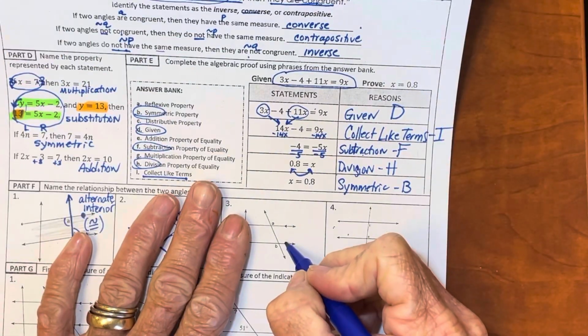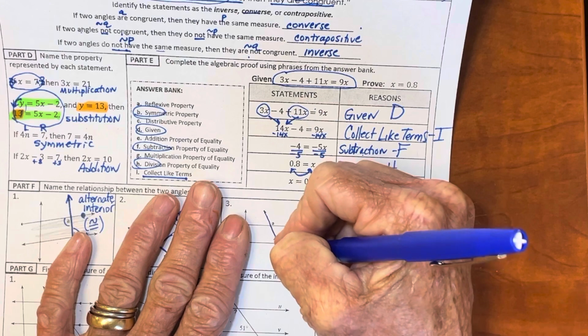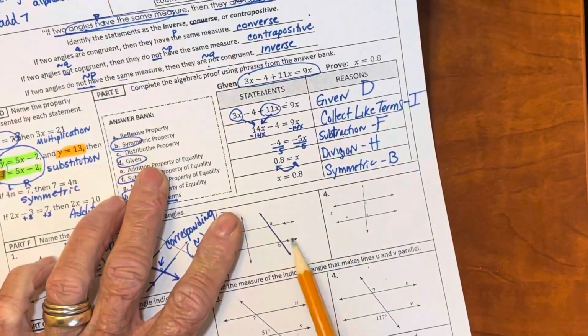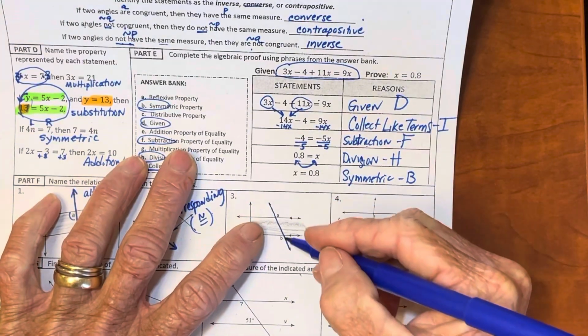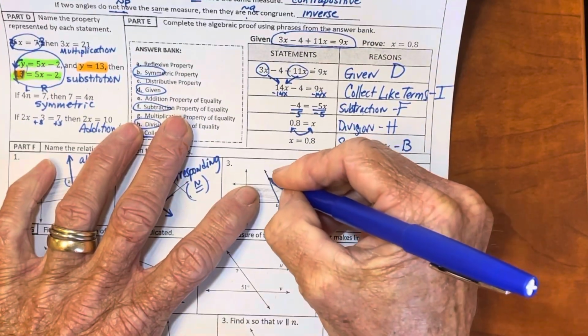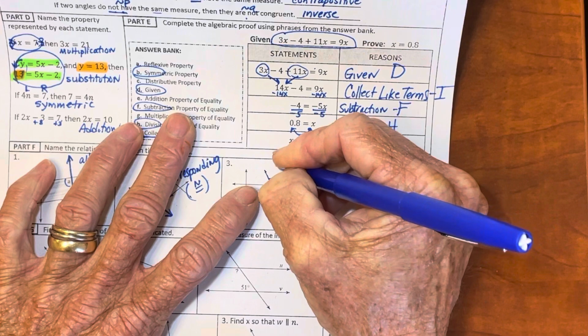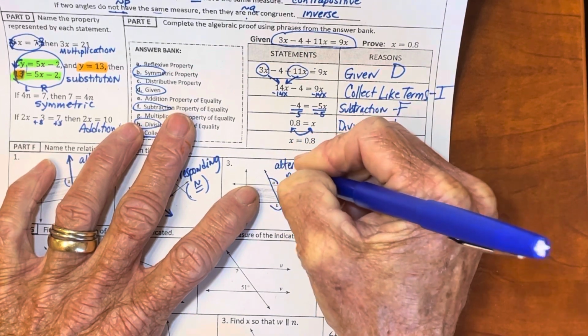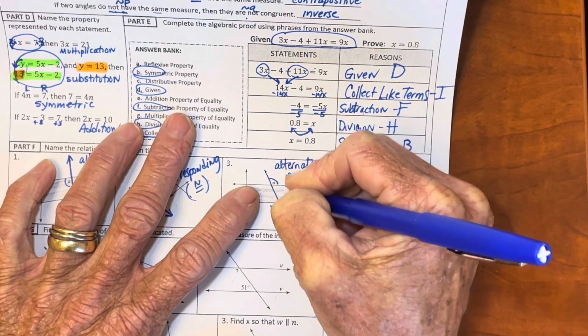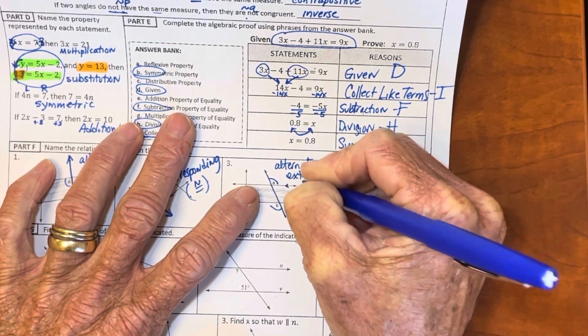We have parallel lines again, and here's my transversal. Remember, everything in between the lines is an interior, so these angles are on the outside on opposite sides of the transversal. Those are alternate exterior angles, and when formed by parallel lines, those are always congruent to each other.